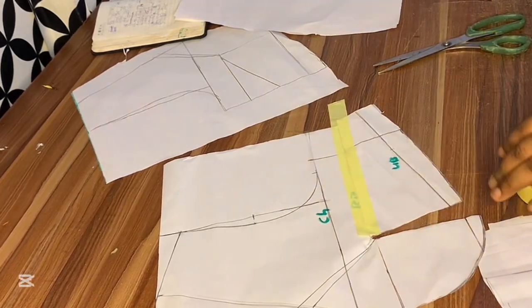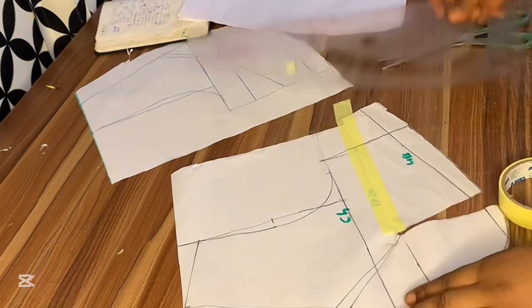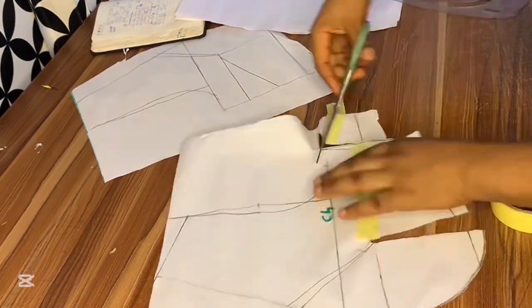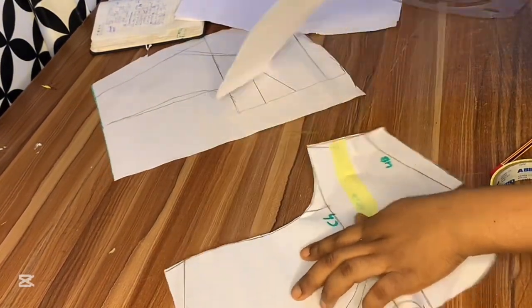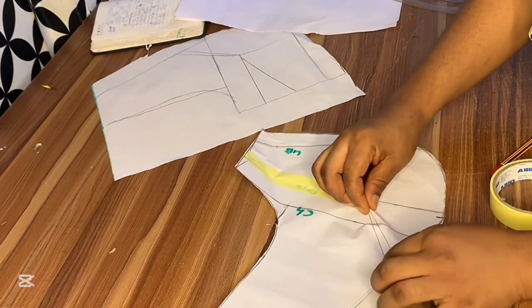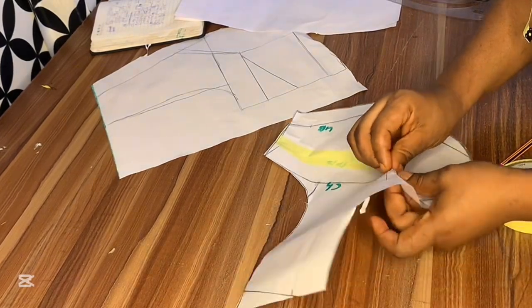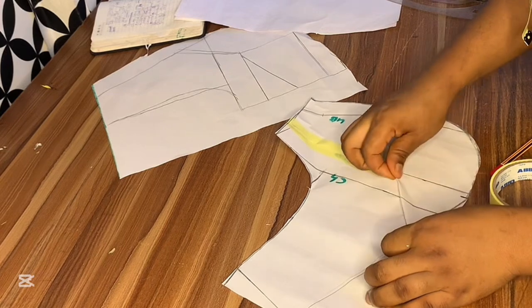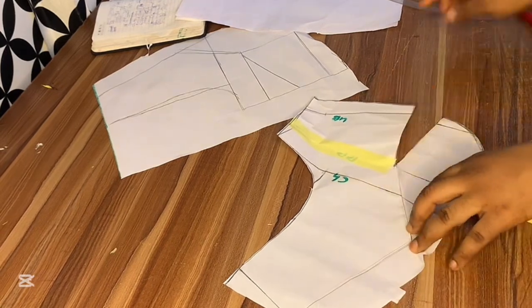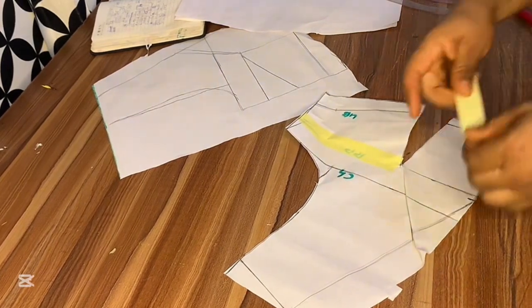After taping it down, I will reconnect the line because the line is no longer straight because of the bust dart that I closed. I will also close the dart on the neckline. Close it up the way you see me doing. As you can see, the line is no longer straight, so I will tape it down.